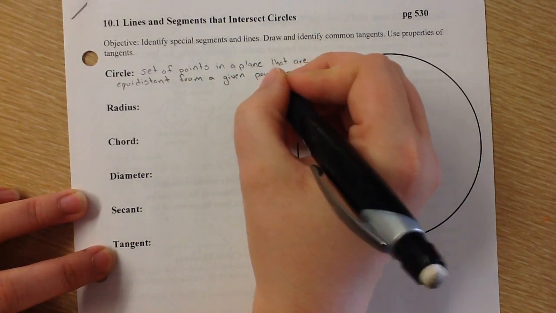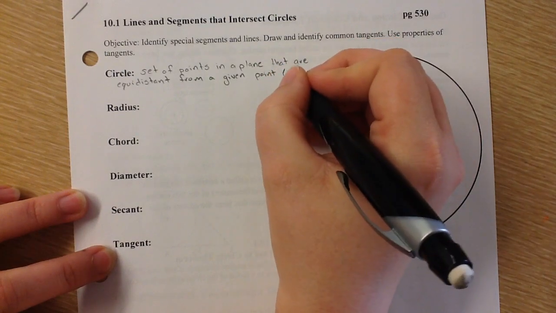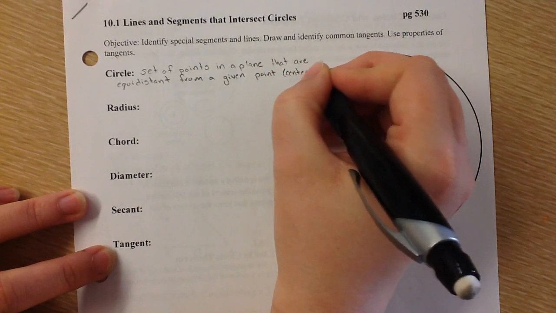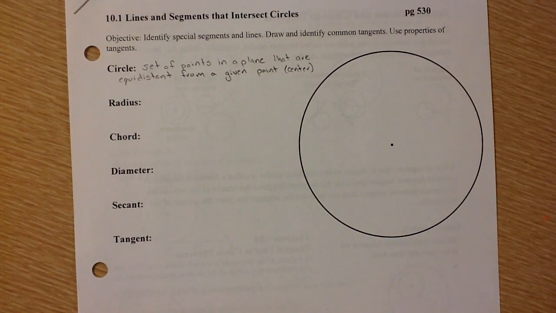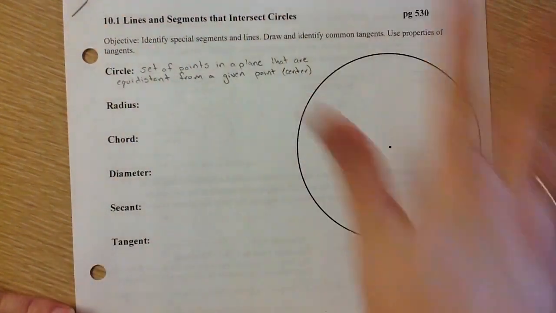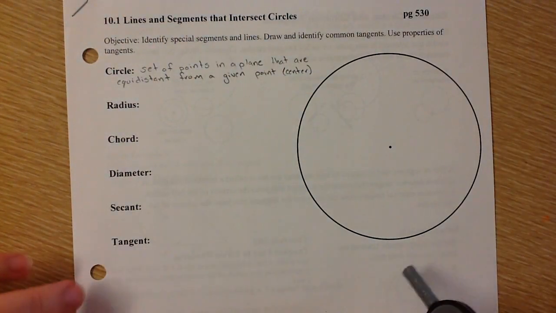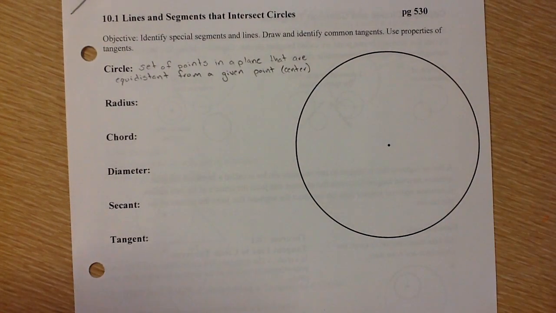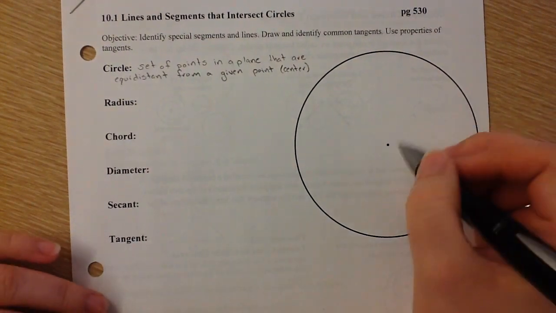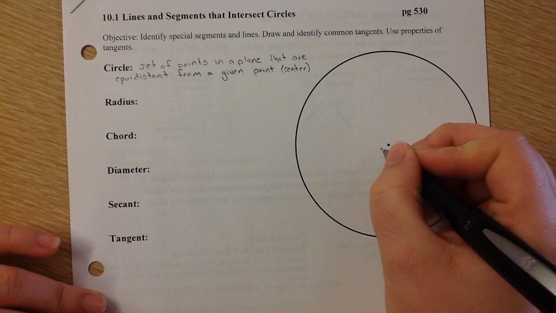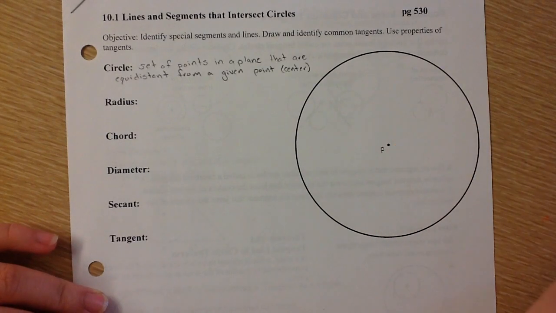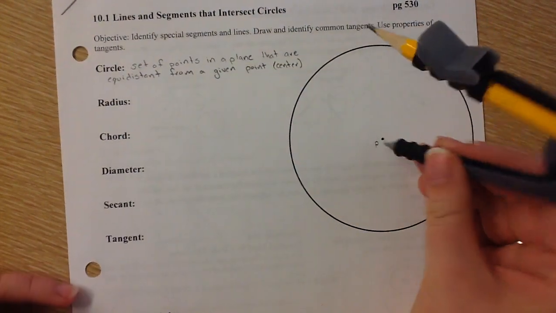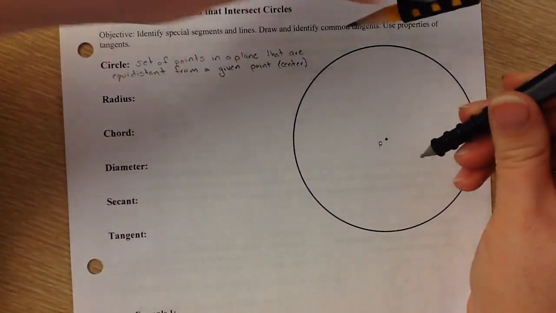And we call this given point the center. Okay. So let's consider this paper our plane. It's all the points on this paper that are the same distance from this point here, our center. And let's call this the point P so we can talk about it. So there's point P.